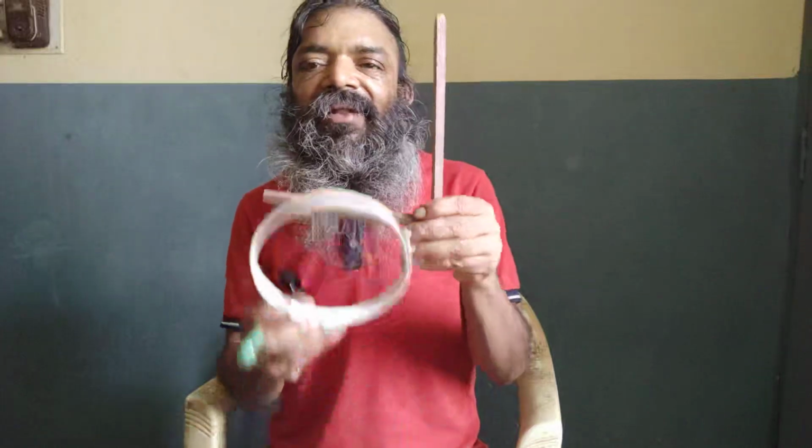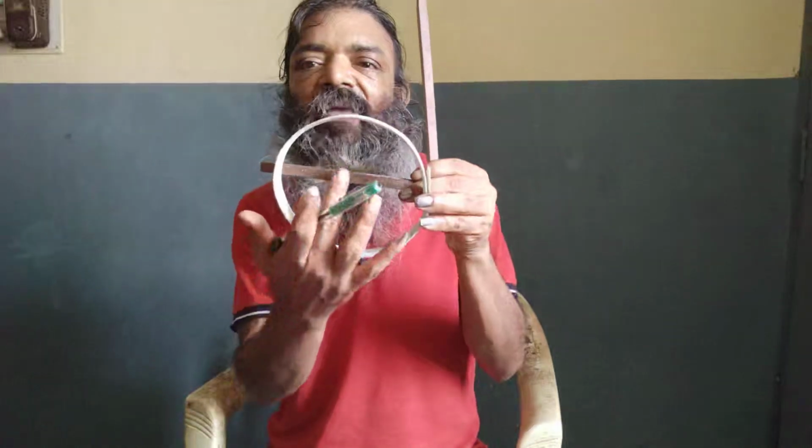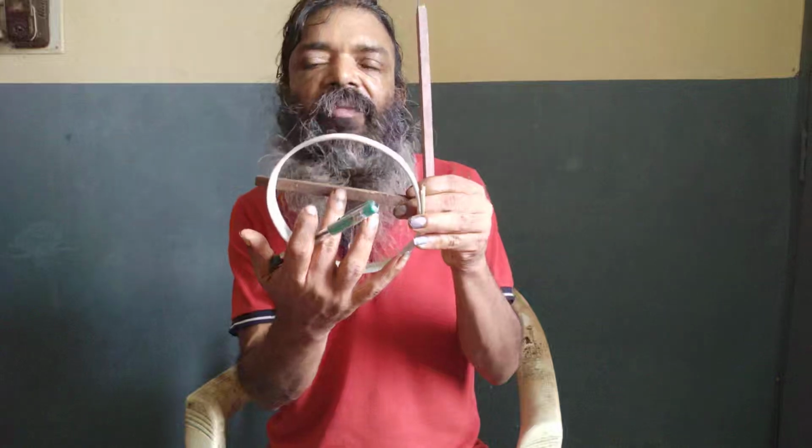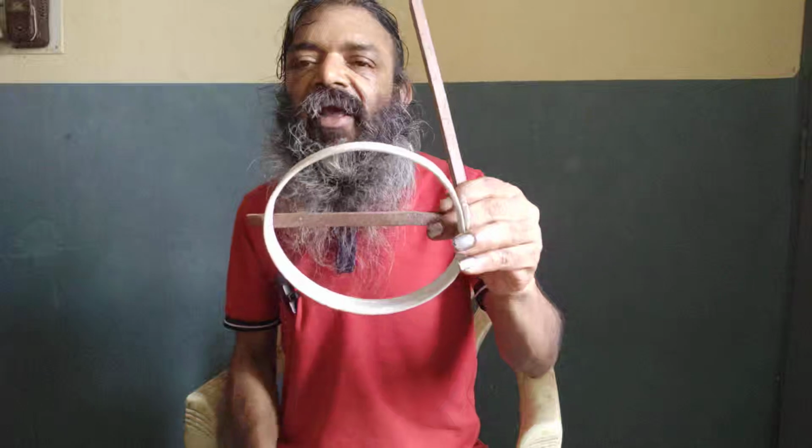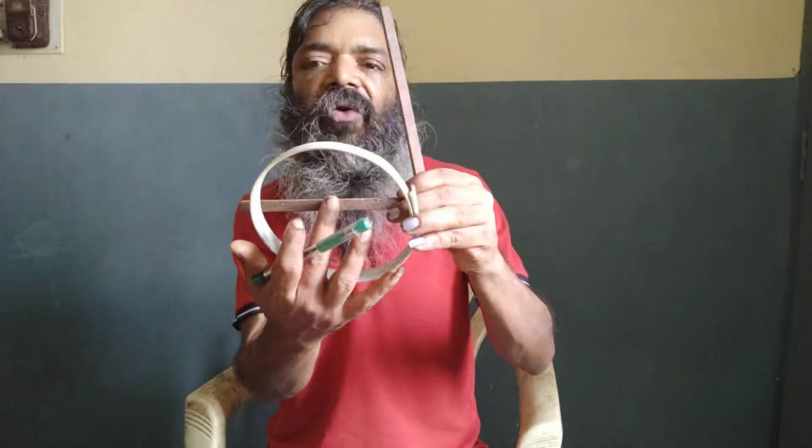If this is a circle of radius 1 by 2 and centered at 1 by 2, this is what someone can draw for r equal to cos theta. It will lead to a circle that will have the form x minus 1 by 2 whole square plus y square equal to 1 by 2 whole square. A circle that is centered at 1 by 2 comma 0 and which has radius of 1 by 2. The area will be pi r square, pi into 1 by 2 whole square, pi by 4.